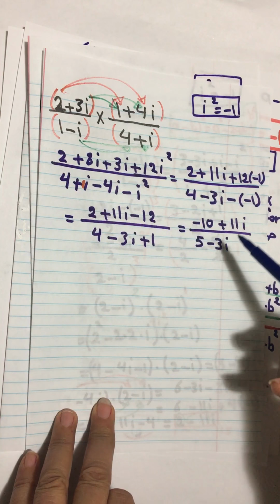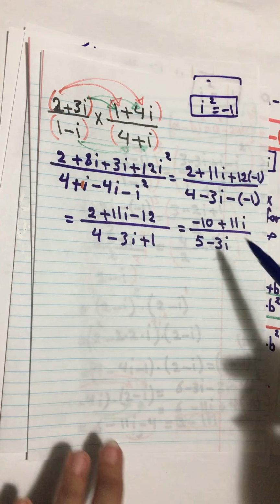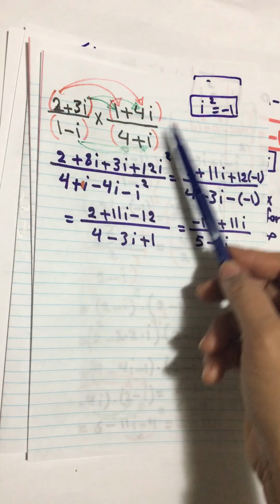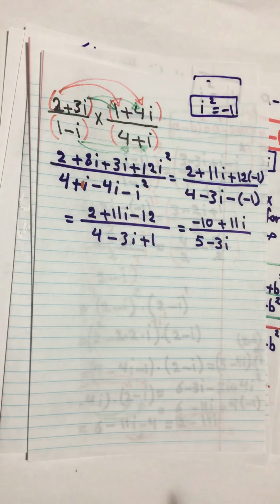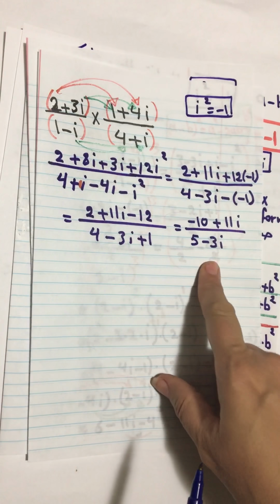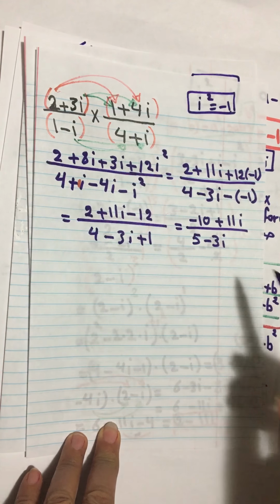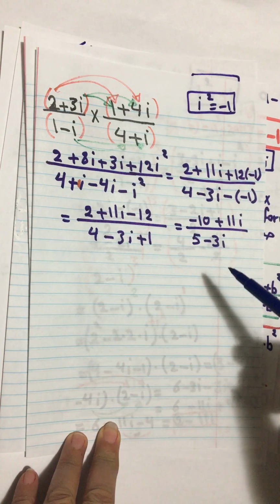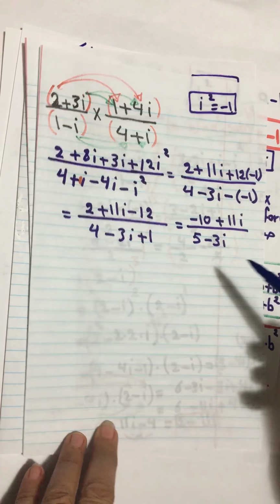I'm not done yet, because I have to convert the whole amount to a complex number. So now I can multiply this fraction by the conjugate of the denominator. So this expression I got, I'm going to multiply it by the conjugate of the denominator.